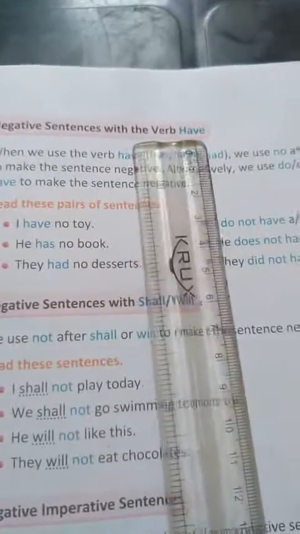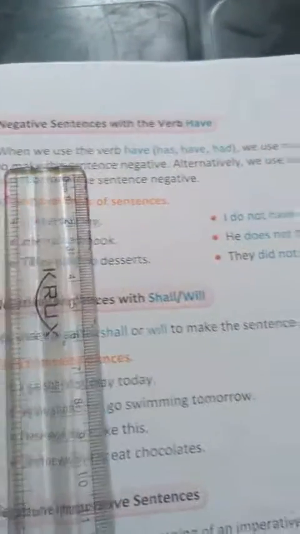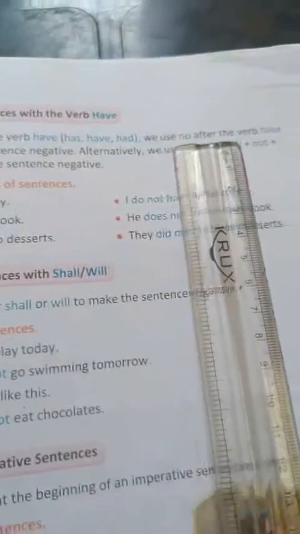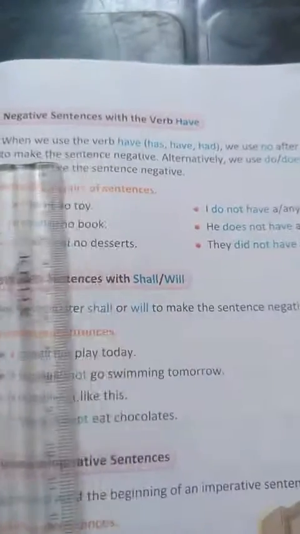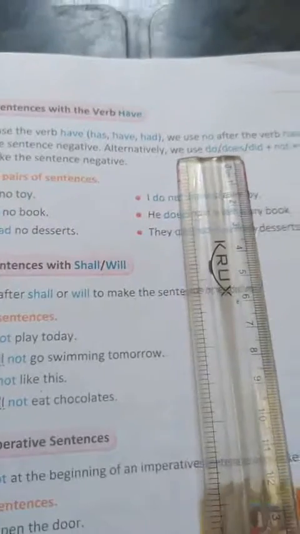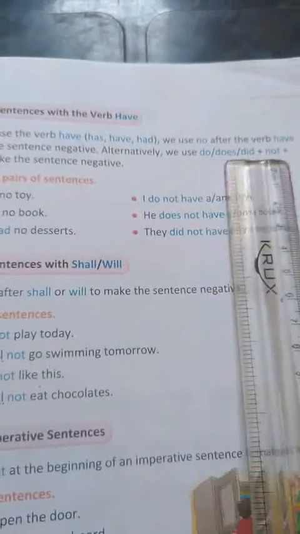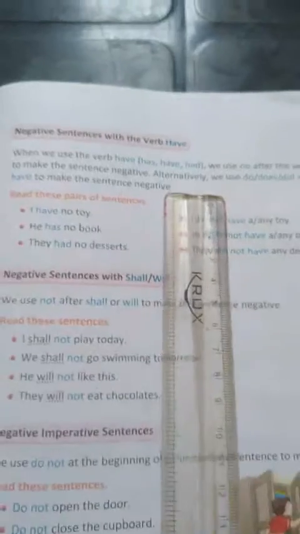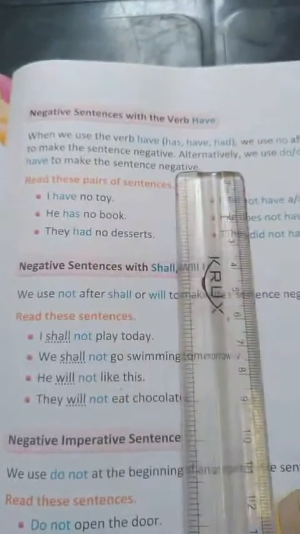Now let's see the second rule. Negative sentences with the verb have. When we use the verb have, has, have, had, we use not after the verb to make the sentence negative. Alternatively, we use do, does, did plus not plus have to make the sentence negative.